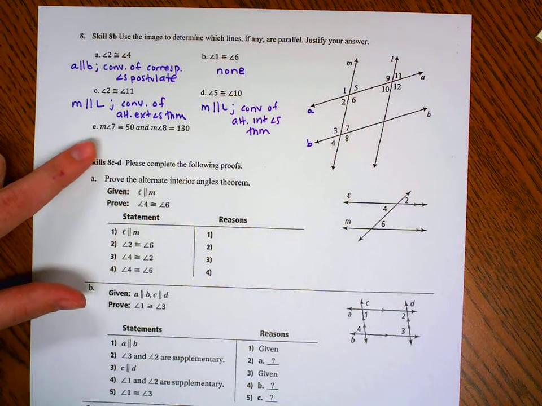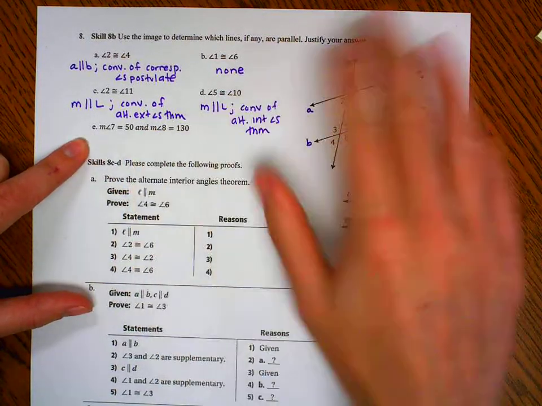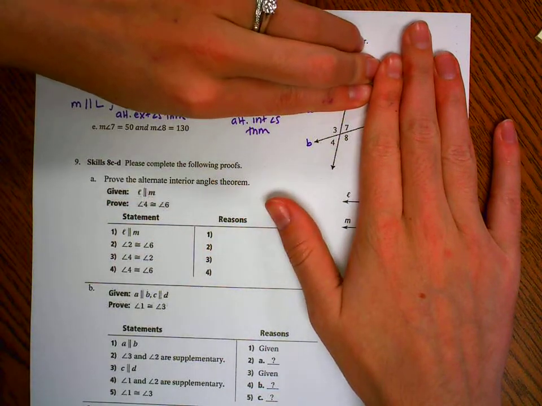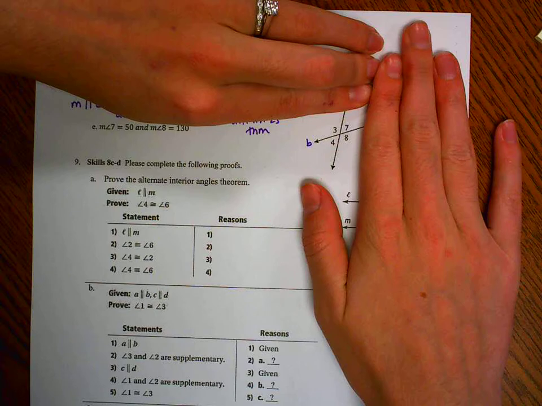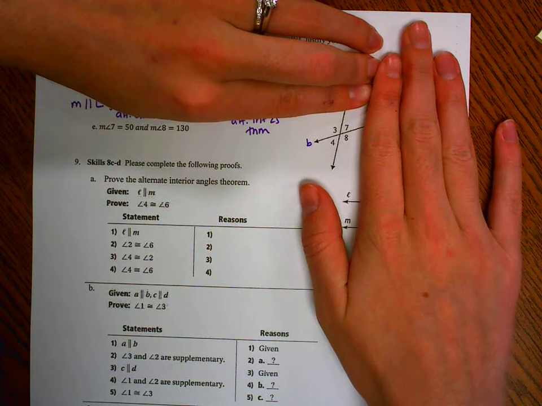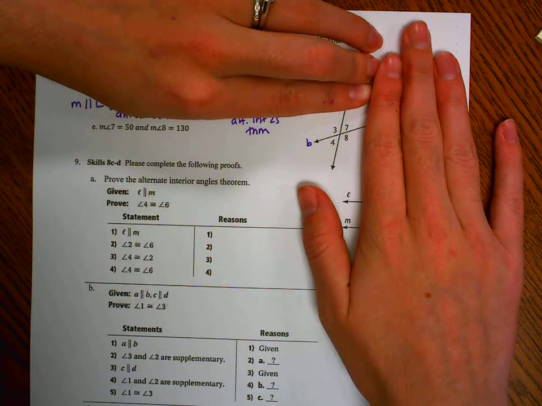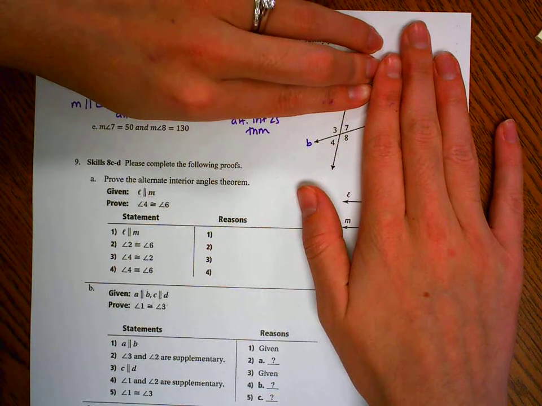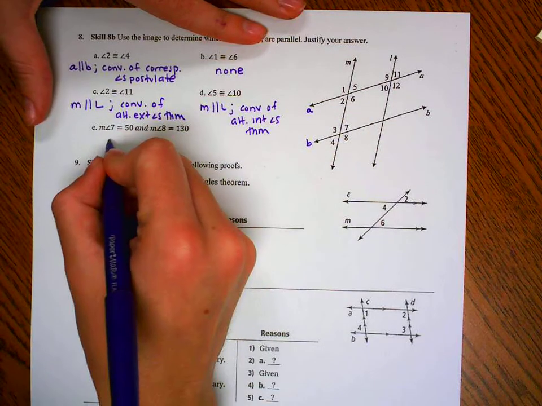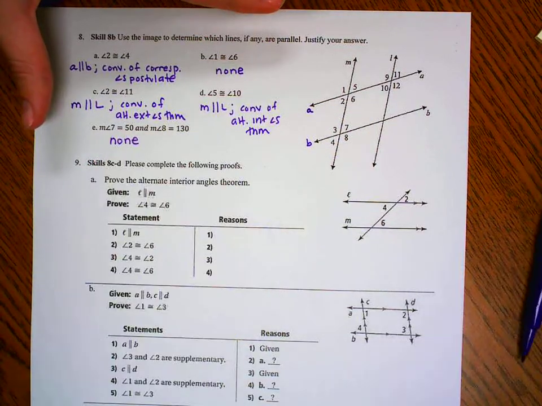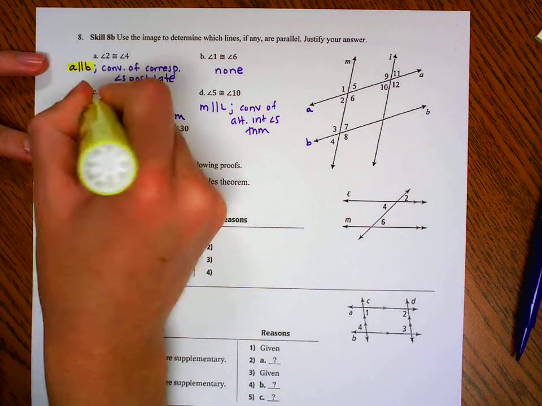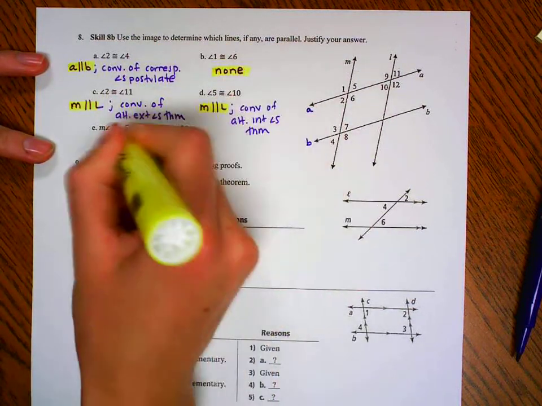Okay, last one. We have angle 7 and angle 8. Yes, 7 and 8 should be supplementary because they form a linear pair, but I only see one intersection. That's not enough to prove that any lines are parallel. The other lines can be doing whatever they want, and those two would still add up to 180 degrees. So since we only see one intersection, we can't prove that any lines are parallel, so none of them. So I'm just going to highlight really fast which lines were parallel, if there were any, and then you can look at the explanation afterwards.